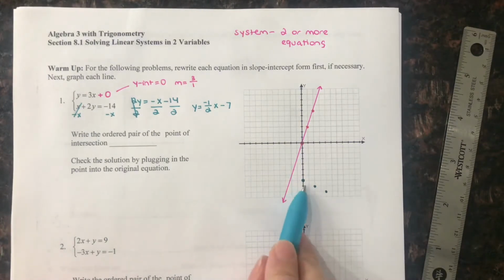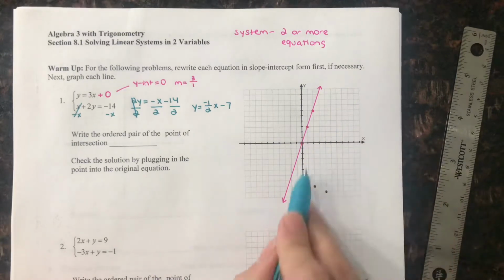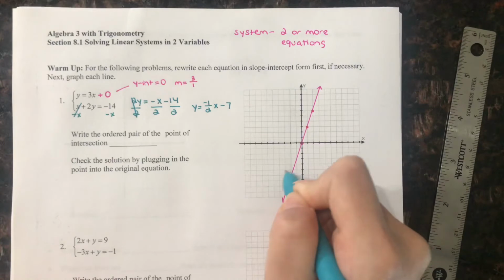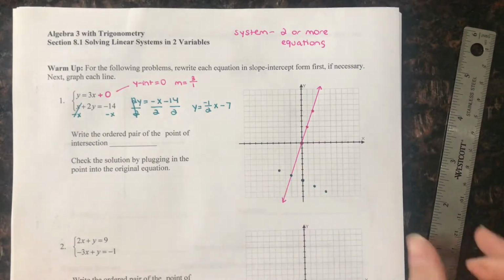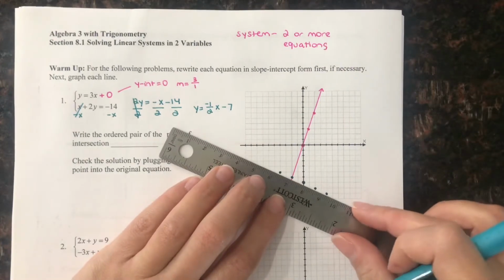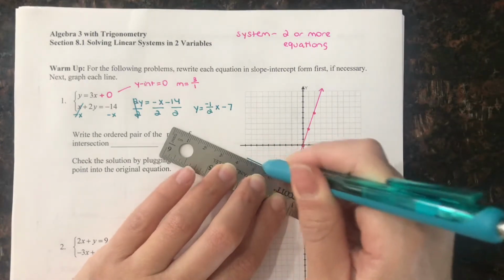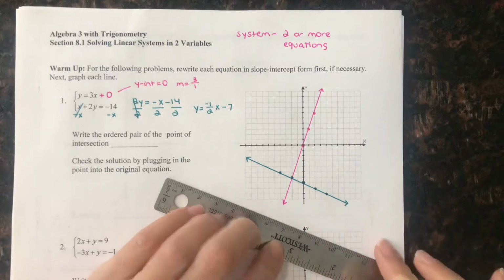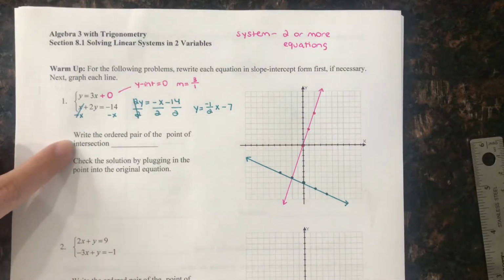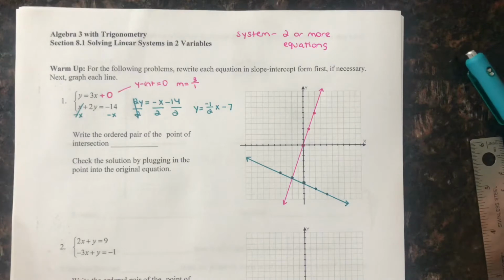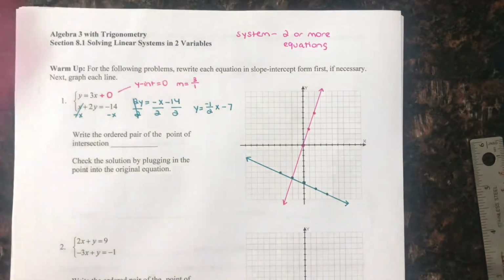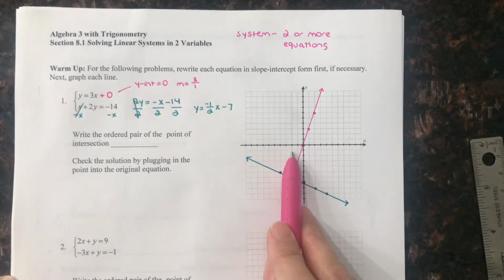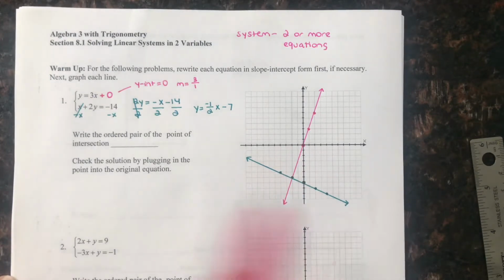Okay, now in an effort to get this line to continue the other way, I can go up 1, left 2, up 1, left 2, and now I've got my line. Now it says to write the ordered pair of the point of intersection. So if we're looking at this intersection point right over here, it's negative 2, comma, 1, 2, 3, 4, 5, negative 6.